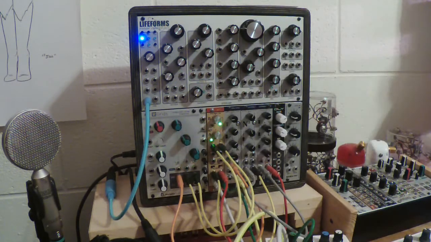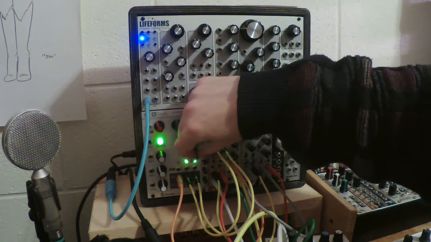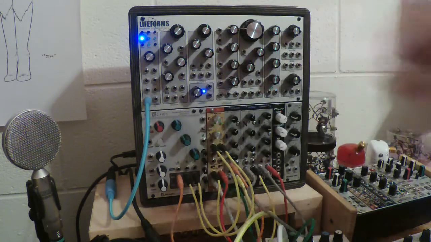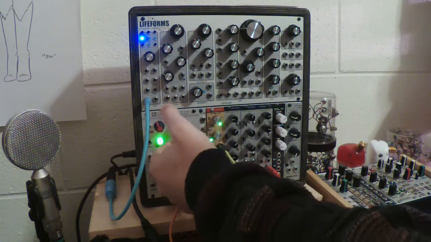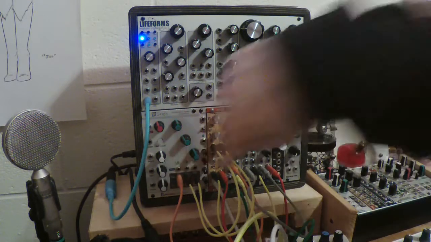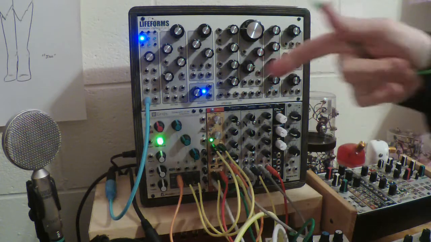Let's just pull those out completely so we can see what we're up against here. Now, Grids has this second row of outputs down here underneath the first ones, and those are accent.